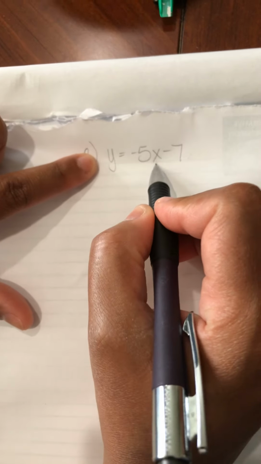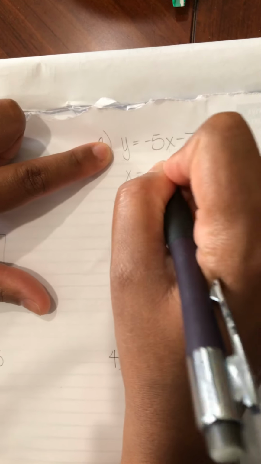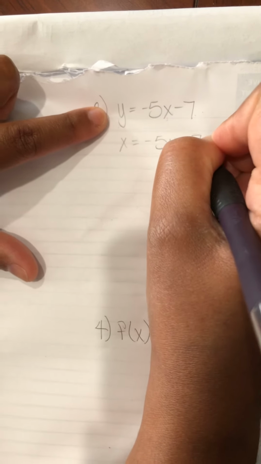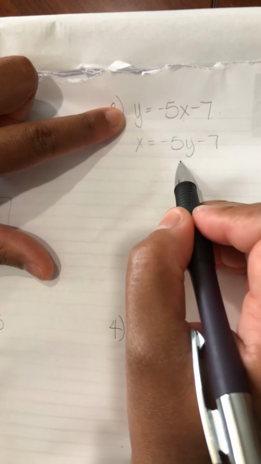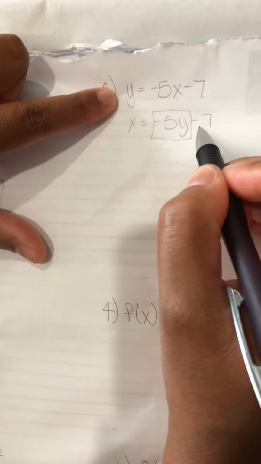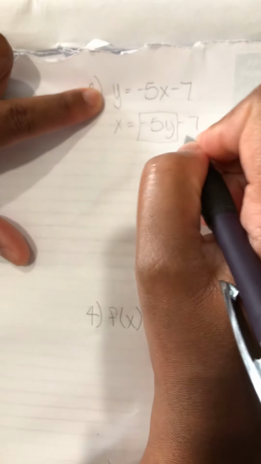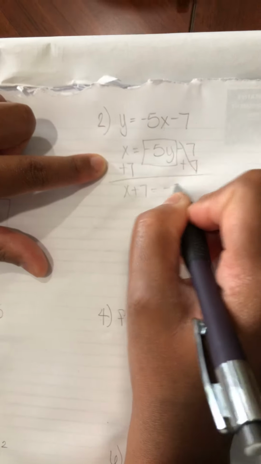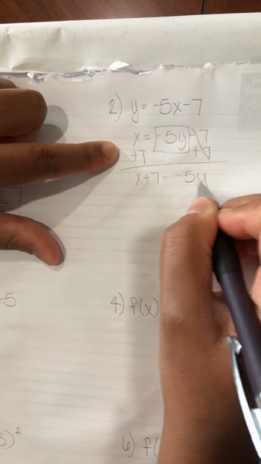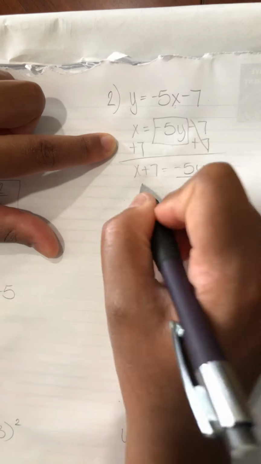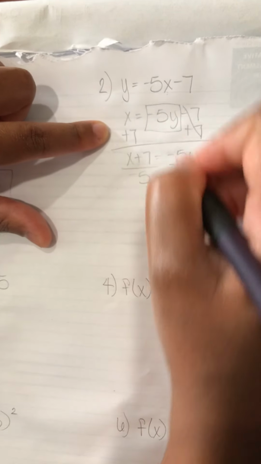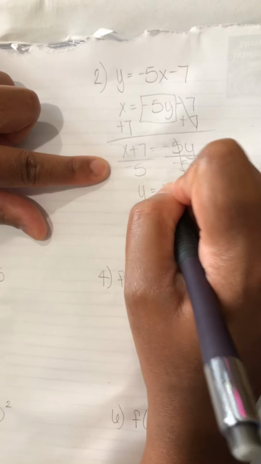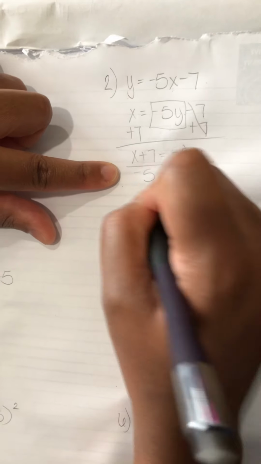Again, all I need to do first is switch where these are. So I'm going to put x is equal to -5y minus 7. Now I need to get the y by itself. The first thing I want to do is get rid of this -7. Opposite of -7 is +7, so I'm going to add 7 on both sides. These are not like terms, so I write what I see. Once I do that, I have -5y. Again, this is multiplication, and the opposite of multiplication is dividing. So my answer is going to be y is equal to x plus 7 over -5, and that's it.